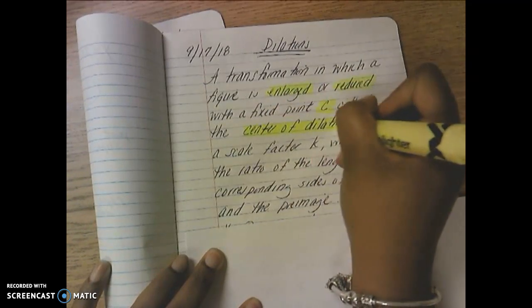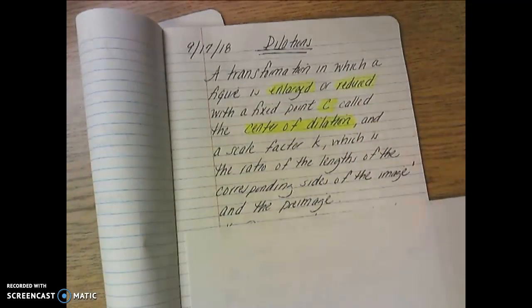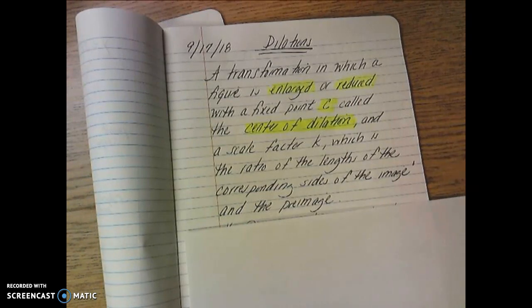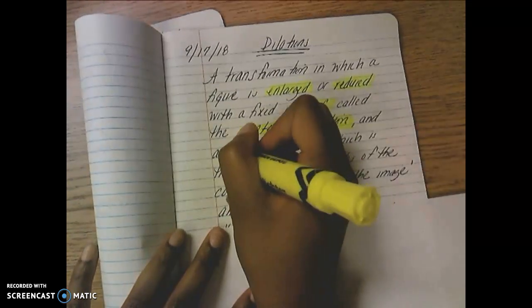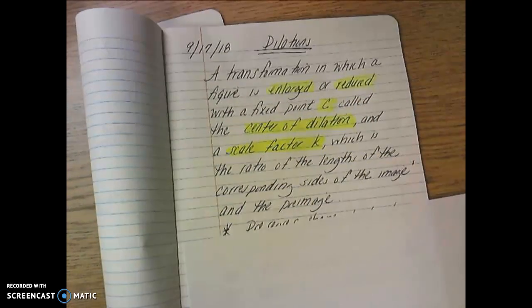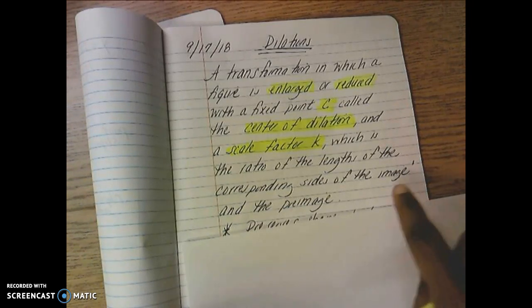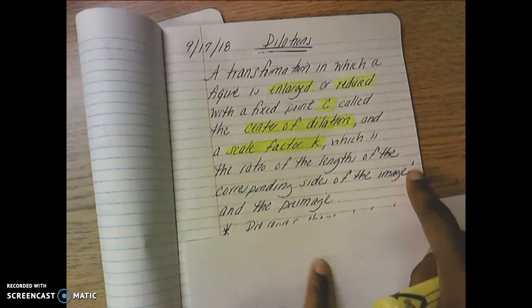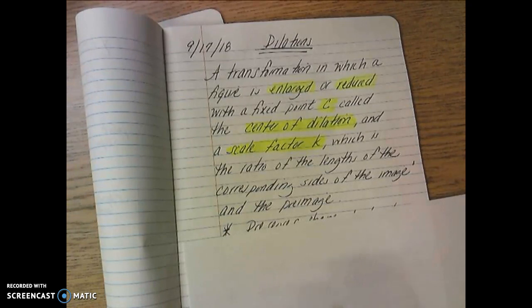Now, for the purpose of this class, we'll do our dilations based off of the origin and a scale factor of K. K represents how much bigger or how much smaller, which is the ratio of the lengths of the corresponding sides of an image. And notice I put a little prime there, and the pre-image. So do I want you to write that down? Yes, I do. That's the definition for a dilation.